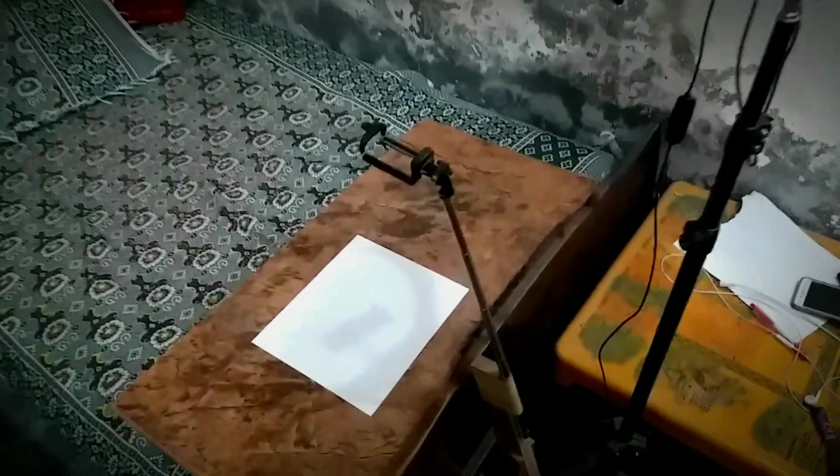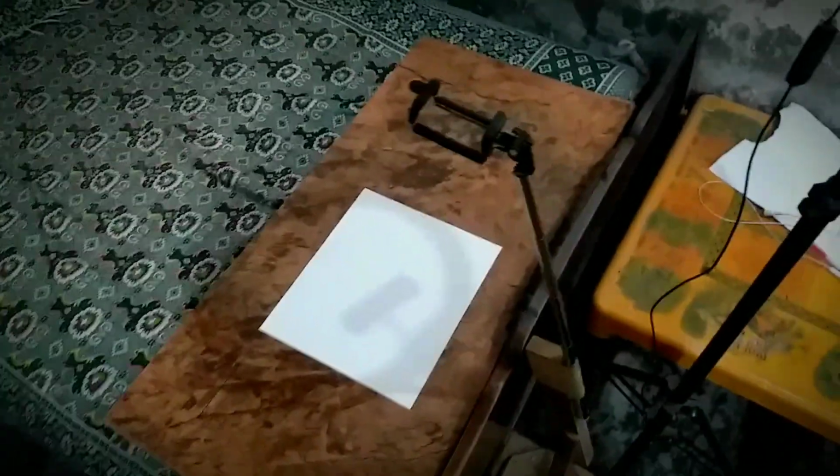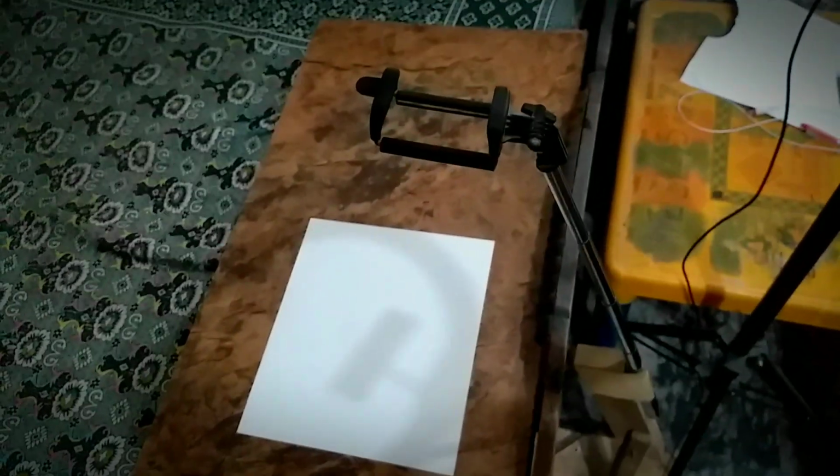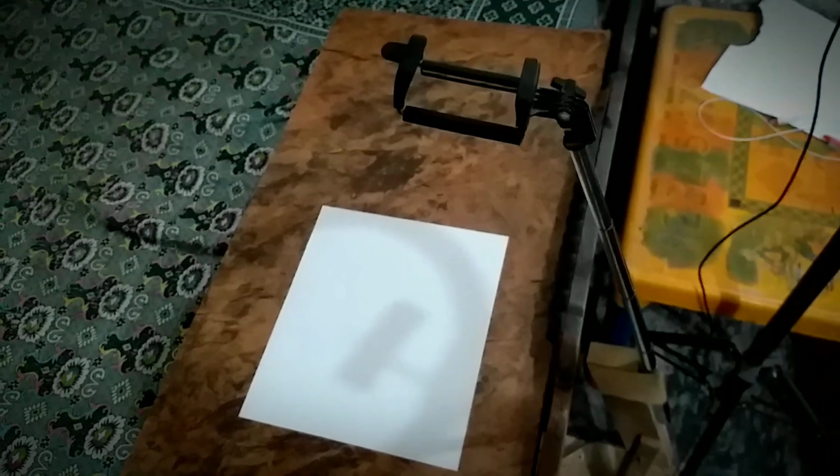Pashalines here and setup where I do my artwork. This is a ring light and this is a stand to hold my phone. Today we are going to draw a scenery, a cabin and mountains.